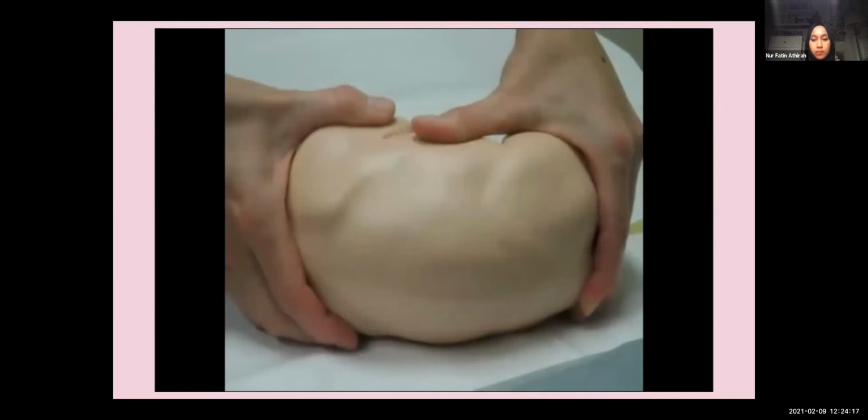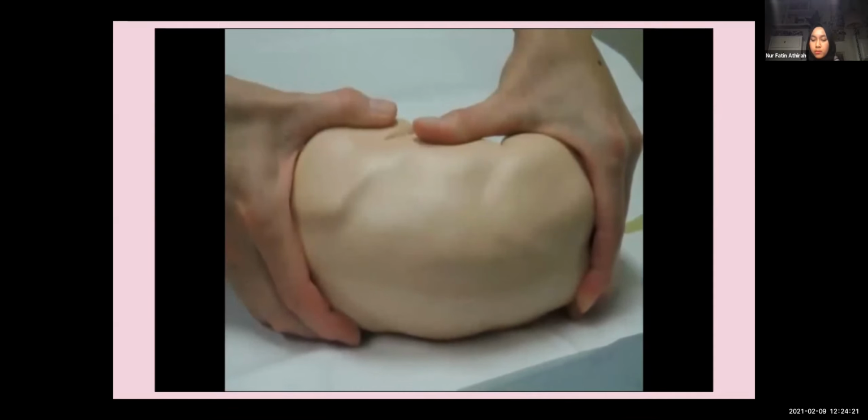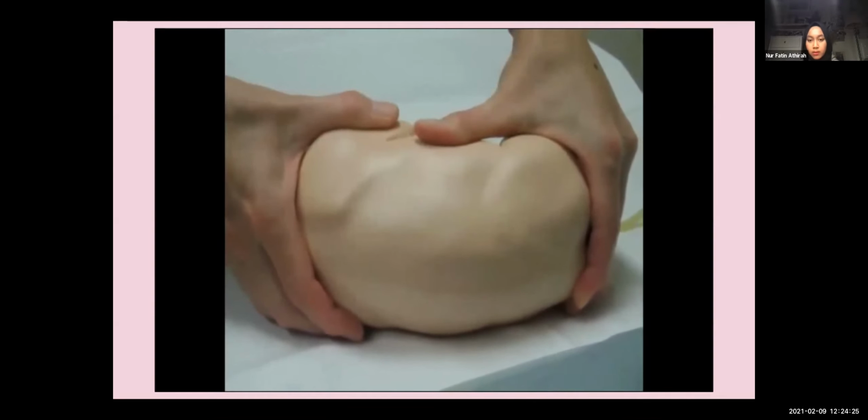Also note, lumbar puncture can be done with the patient sitting up and curled forward. This is more commonly done in older adolescent patients. This is not shown in the video.